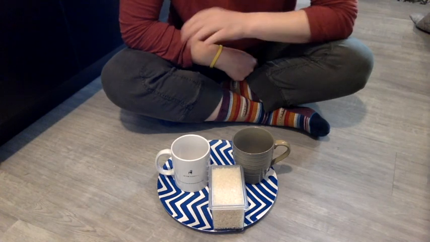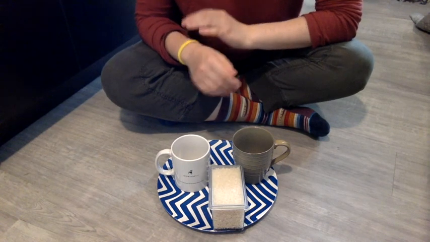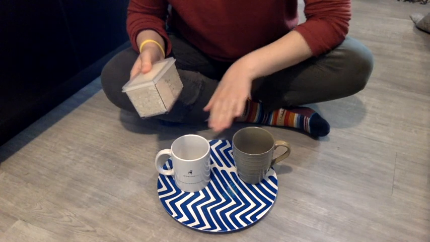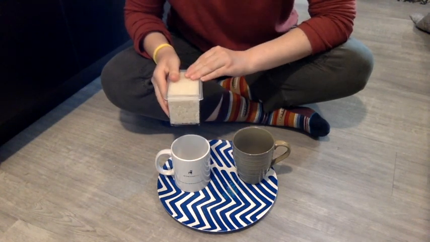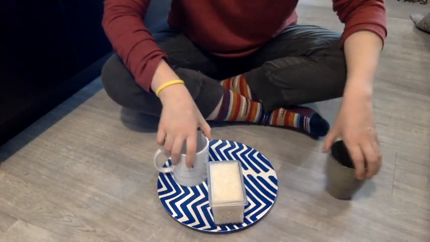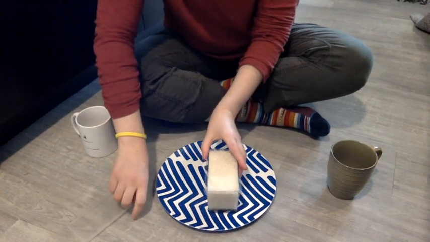All right, well, let's go ahead and see. To figure out which container holds the most, I have rice in one of them, and we're going to pour the rice between the containers to see how much rice we can get to fit in each container. Right now you can see that this is completely full.